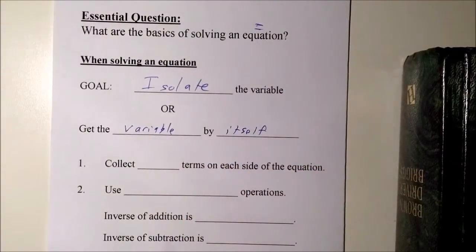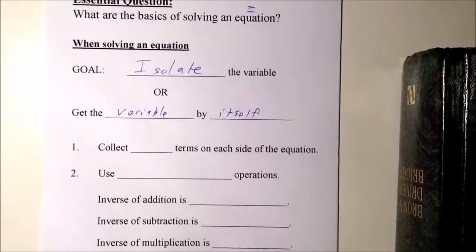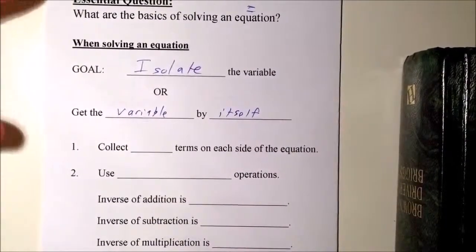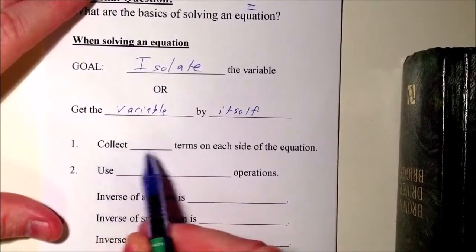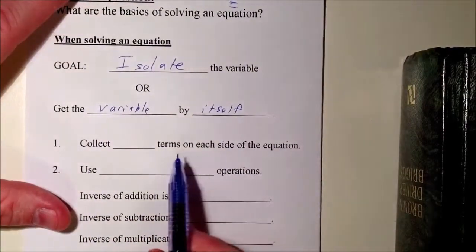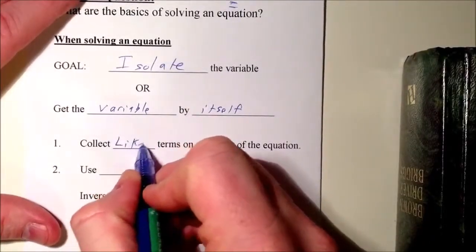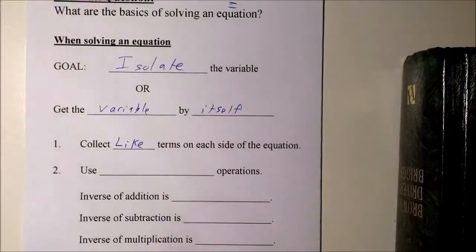All right, so that's what we're going to look at. We're going to look at how to get the variable by itself and kind of move from there and see what happens. Now what we're going to look at is basically some steps of how to look at it and see what goes on. First of all, just like we've been doing, on each side of the equation we're going to collect like terms. It's exactly what we've been doing in class with expressions. We're going to do the same thing here.